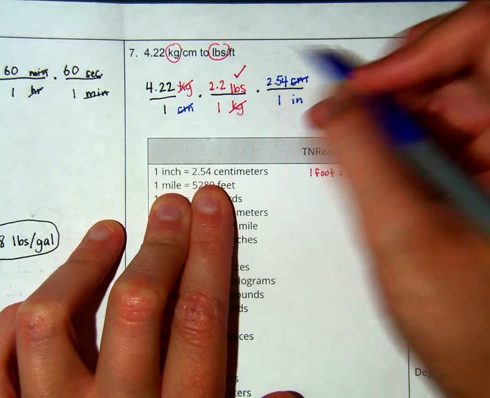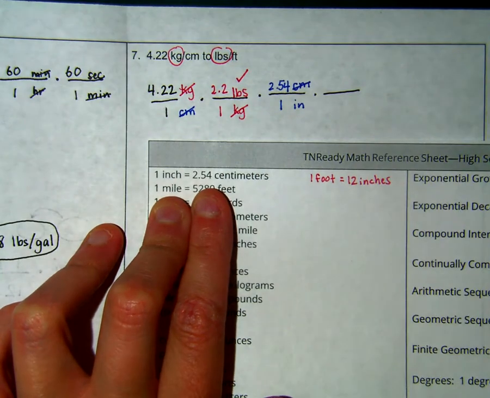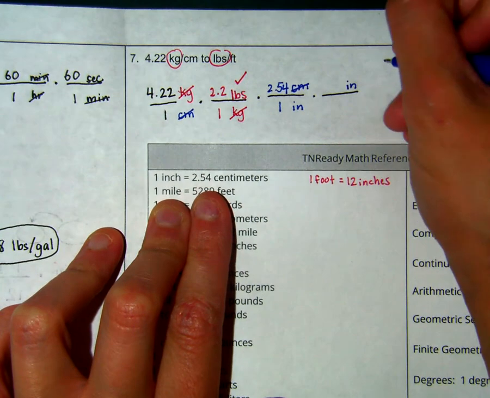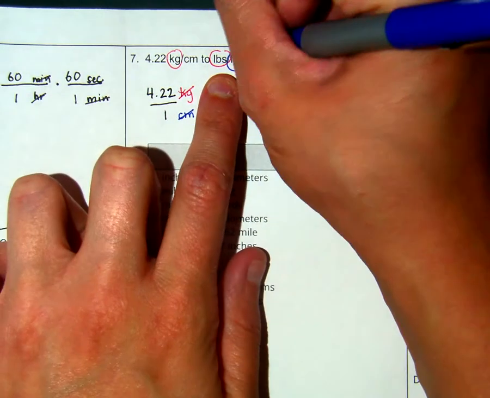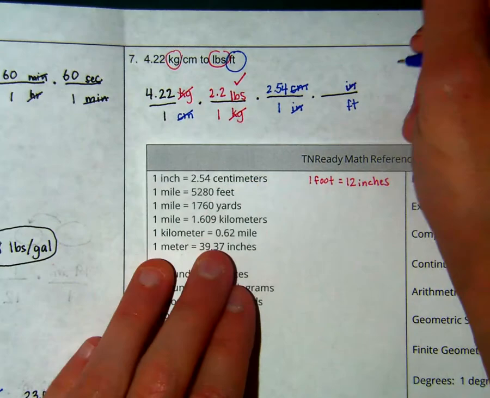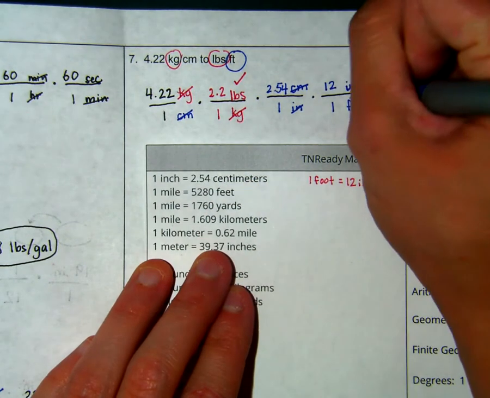Still not to the goal yet, so I'm going to have to add an extra step. Inches is on the bottom. To cross out, it goes to the top. I'm going to feet. That's the goal. So feet goes on the bottom. Cross out. There is 12 inches in 1 foot. I've gotten what I want.